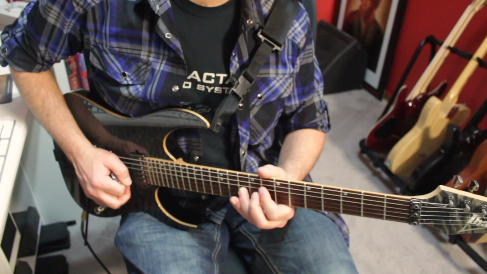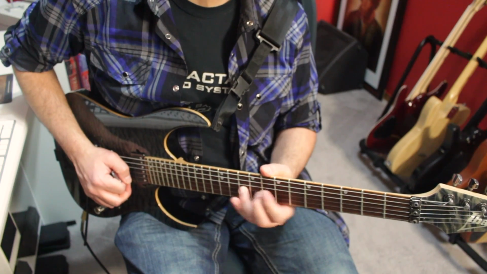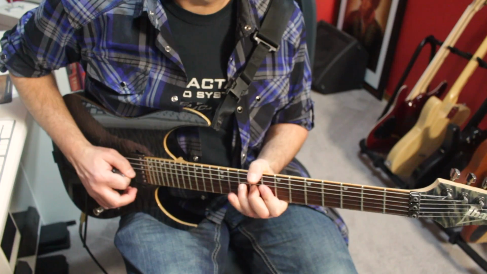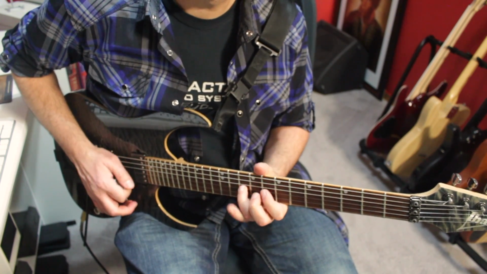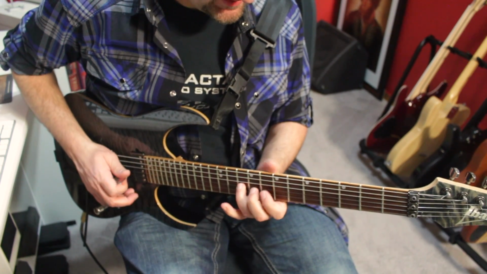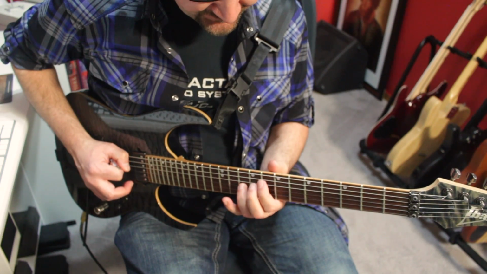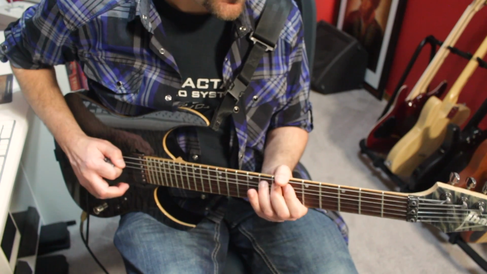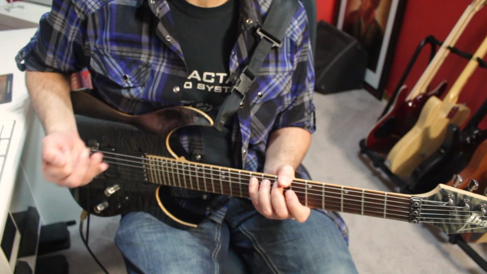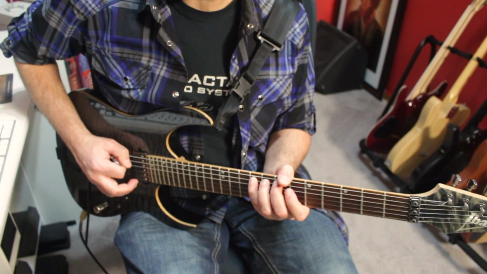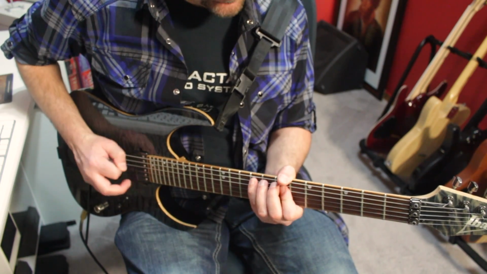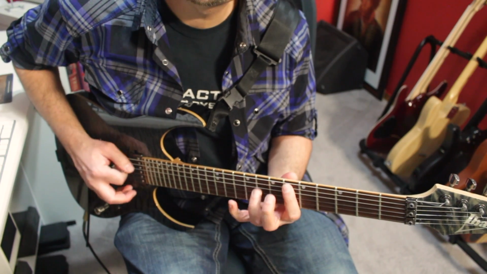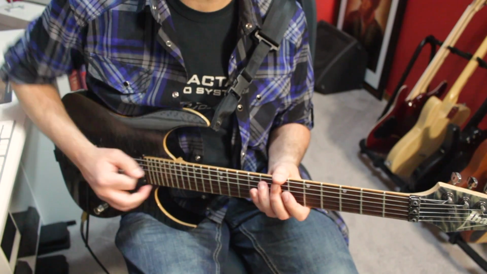And from this one, that one. I can take this an octave lower. Yep. You're figuring out your notes, eventually trying to find a shape.